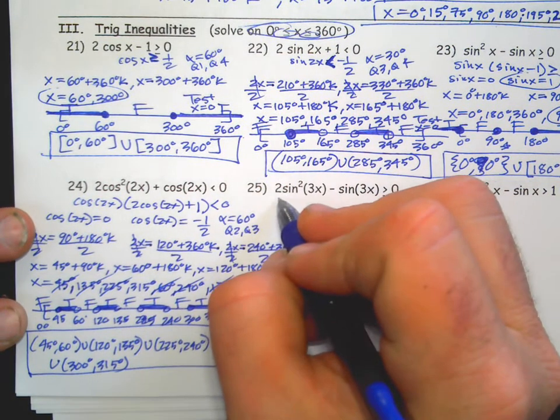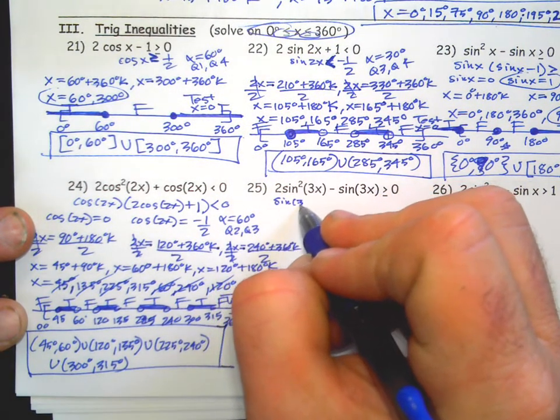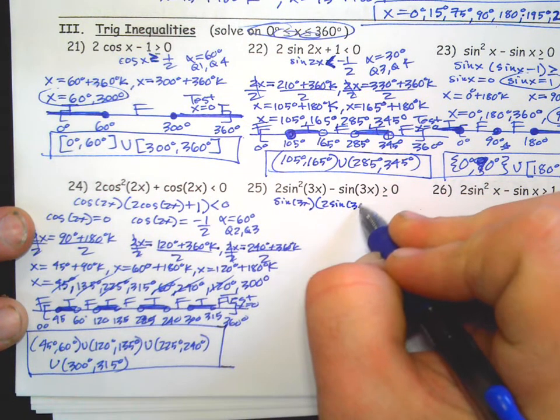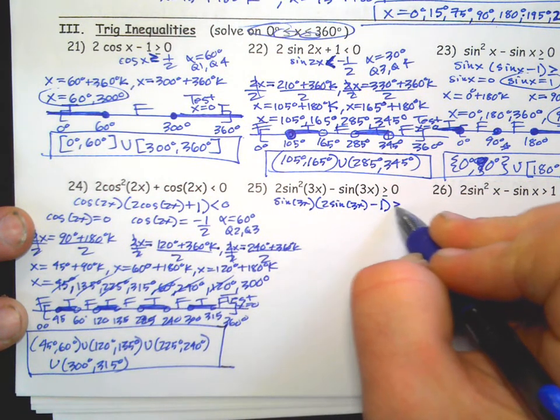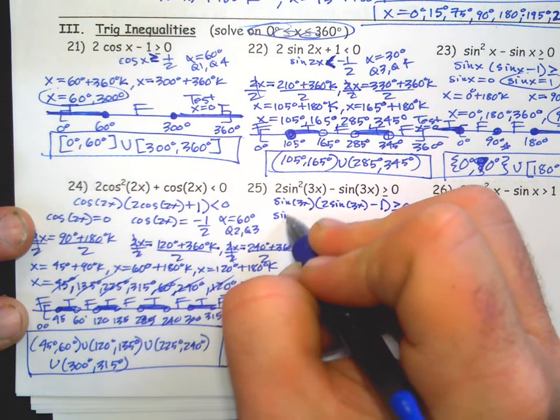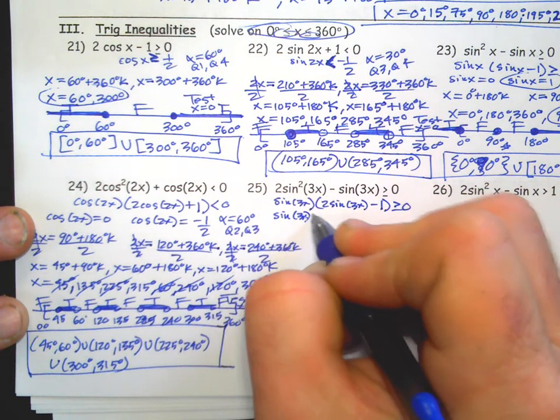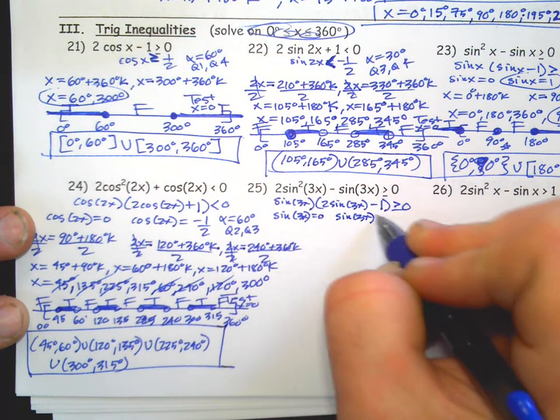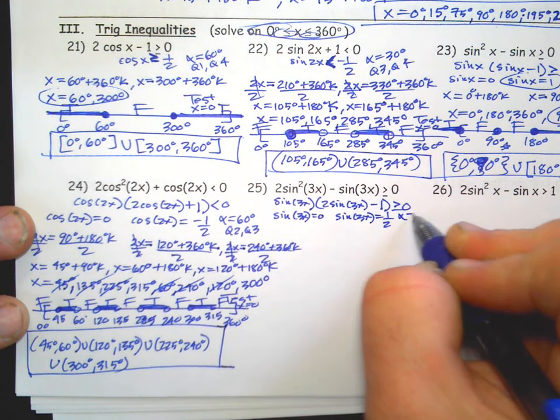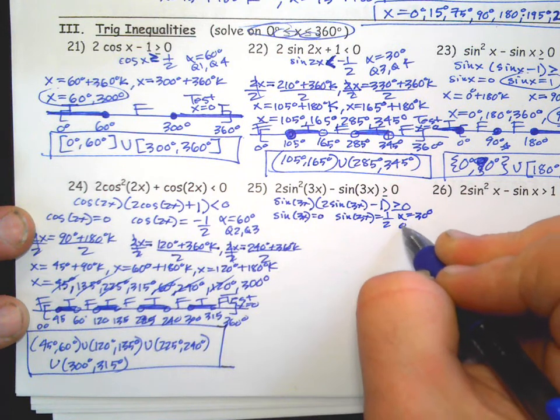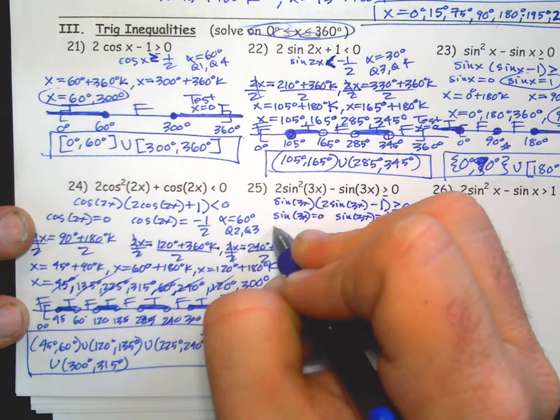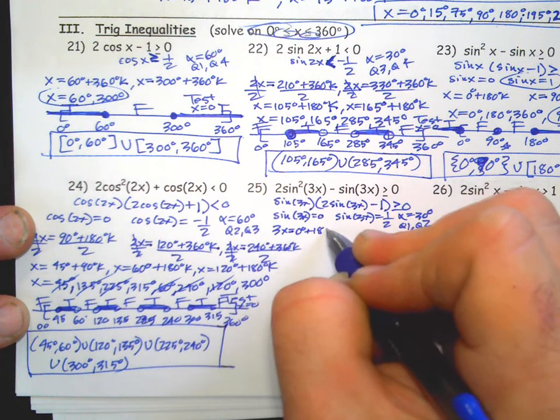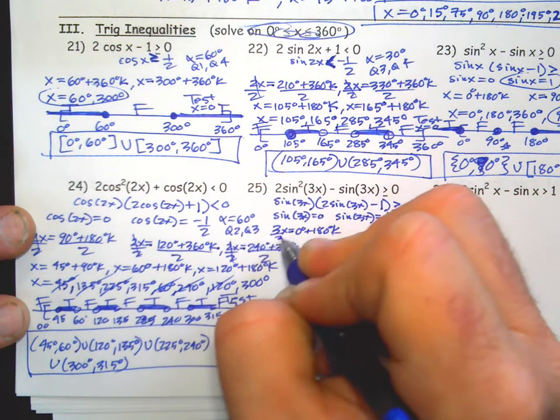Okay, next one. Factor out the sine 3x, and we have a 2 sine 3x and minus 1 left over. Zero property. Sine 3x equals 0. Sine 3x equals positive 1/2. Reference angle is 30 degrees. Quadrants 1 and 2. 3x equals, when does sine equal 0? 0 plus 180k. Divide by 3.